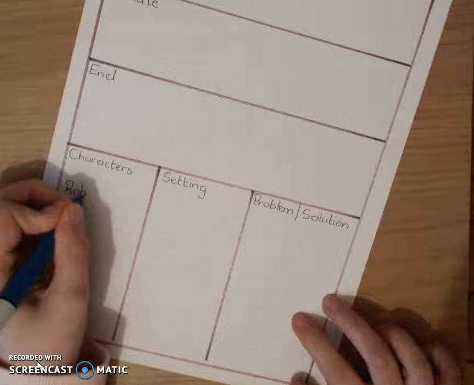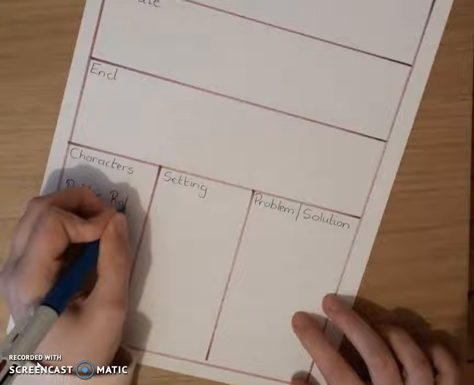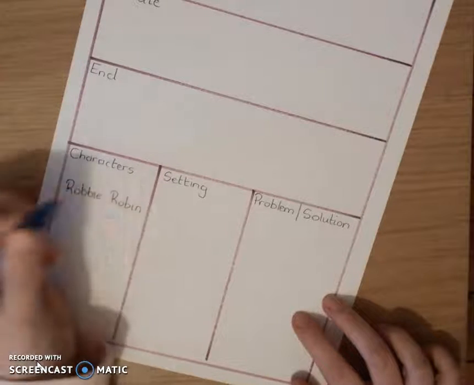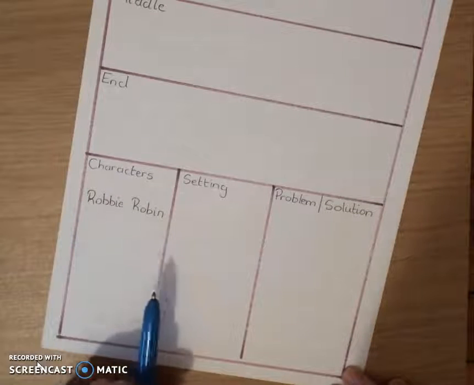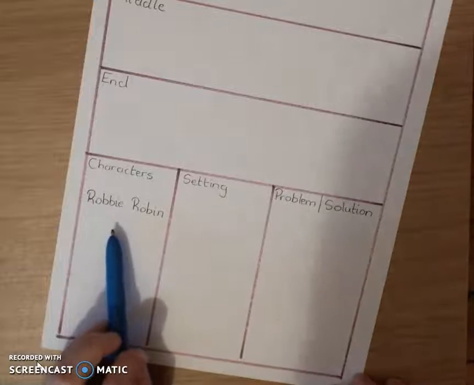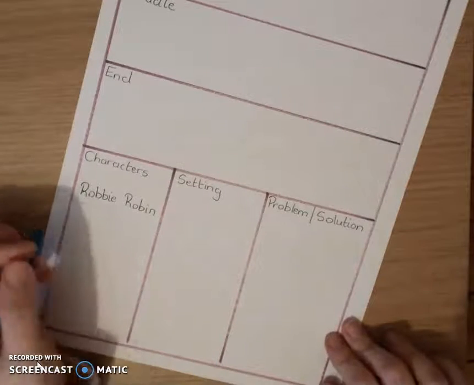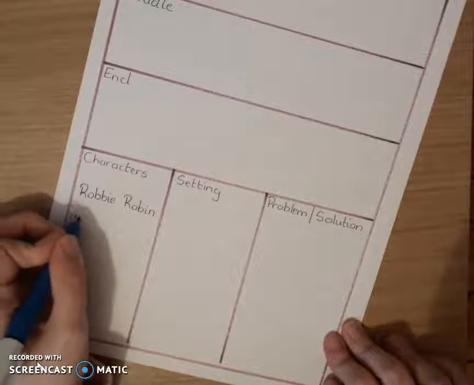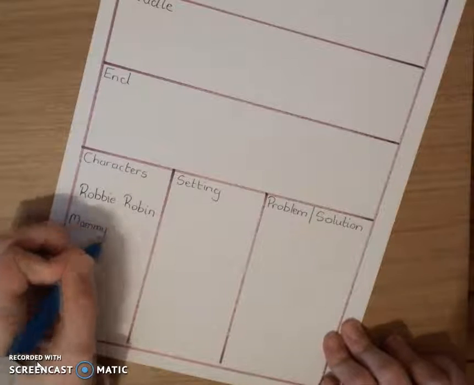So that is my character. He is going to be my main character. So Robbie Robin. And because it is his name, he gets a capital letter. Then I'm going to decide that he is a young robin, so he might need a mum in the nest. So I'm going to say Mammy Robin.